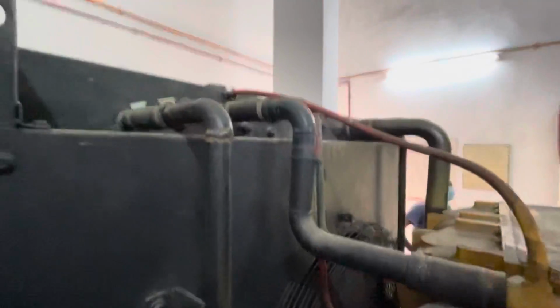Belting condition okay. Radiator water level okay. As previously we checked, there's no radiator water leaking, only minor engine oil leaking and some minor unburned fuel leaking. Okay, terminal to the starter is okay, in good condition.